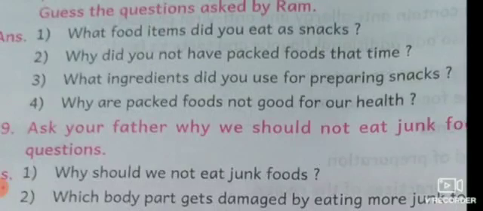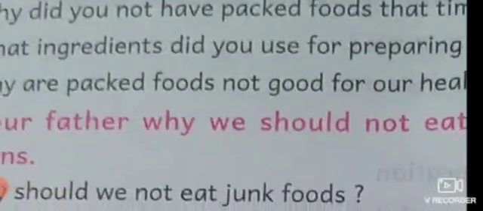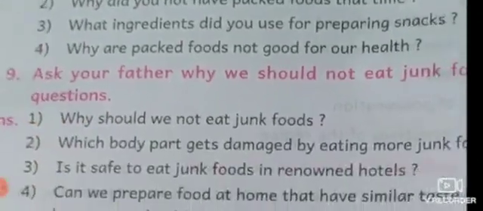Or how are they prepared? How are packed foods prepared, so that we should not eat these packet foods? Still, you can also ask other questions. Think of other questions. If you are in the place of Ram, what can you ask?